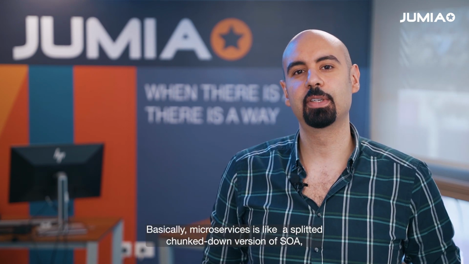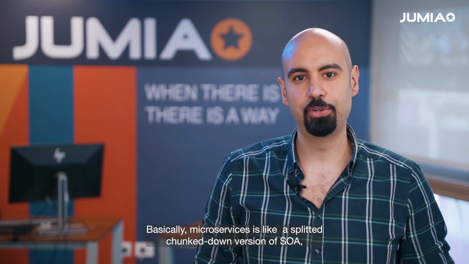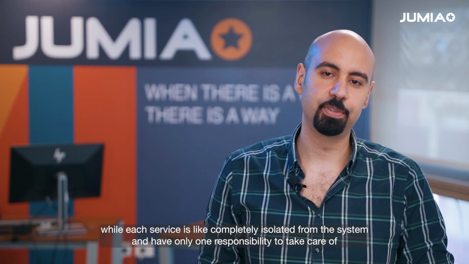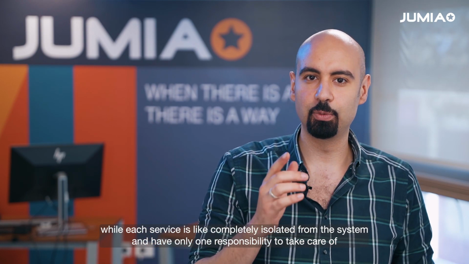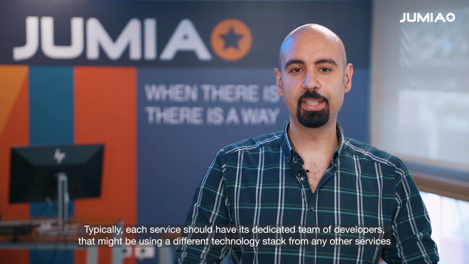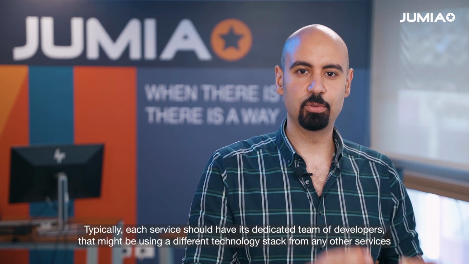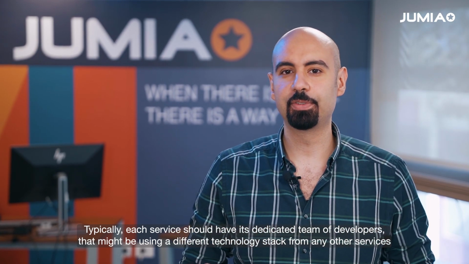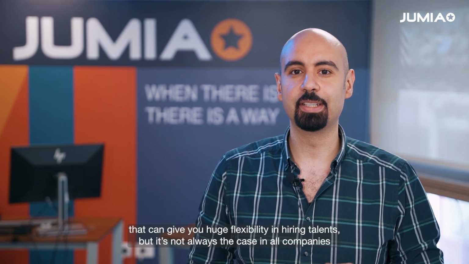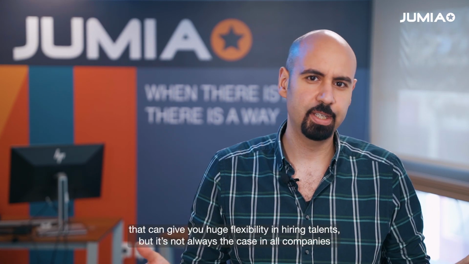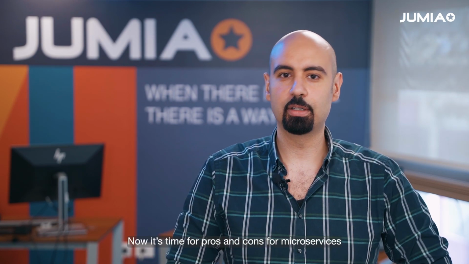Basically, microservices is like a split, shrunk-down version of SOA, where each service is completely isolated from the system and has only one responsibility to take care of. Typically, each service should have its own dedicated team of developers that might be using a different technology stack from any other service. That can give you huge flexibility in hiring talent, but this is not always the case in all companies. Now it's time for the pros and cons for microservices.